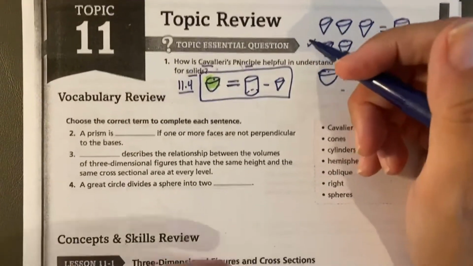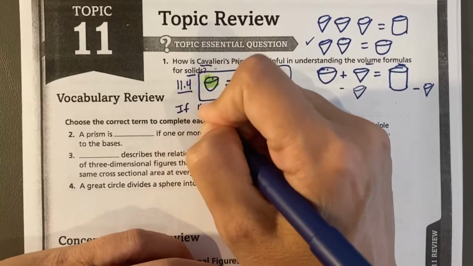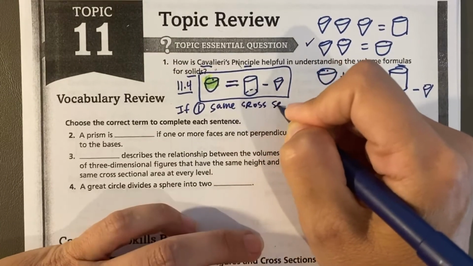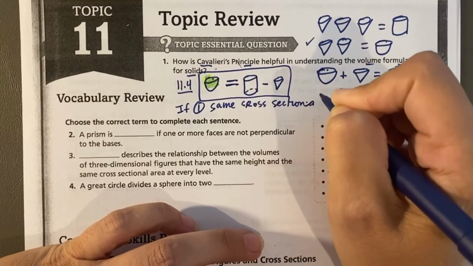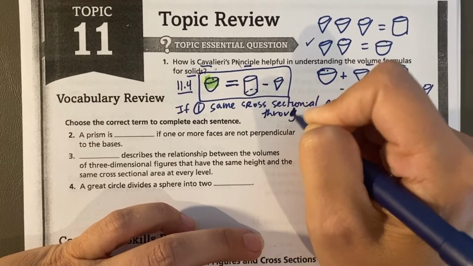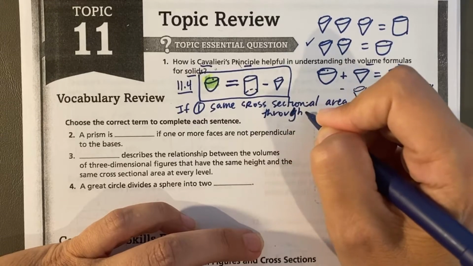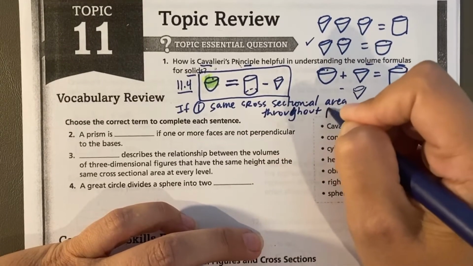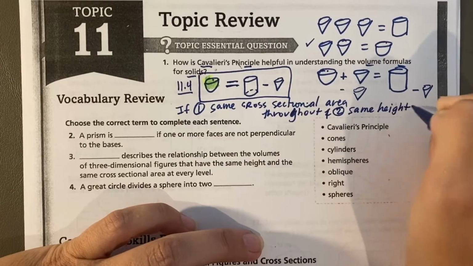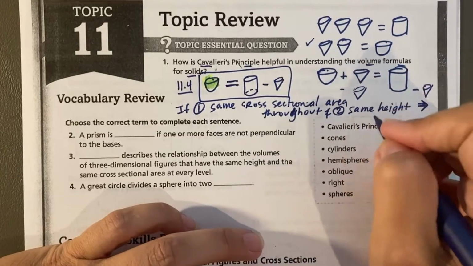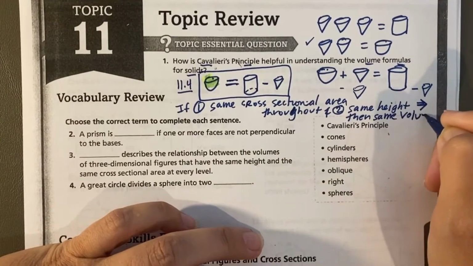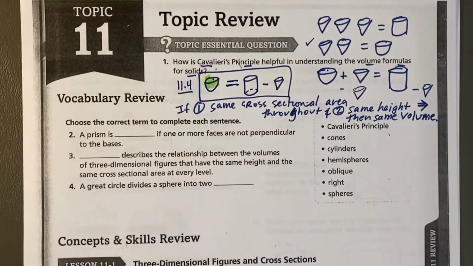Cavalieri's principles also tell us 2 things: that if, 1, you have the same cross-sectional area throughout, many of you wrote this on your THRUG, throughout, and 2, you have the same height, then logic and reasoning require that that has to have the same volume, if you think of it slice by slice.